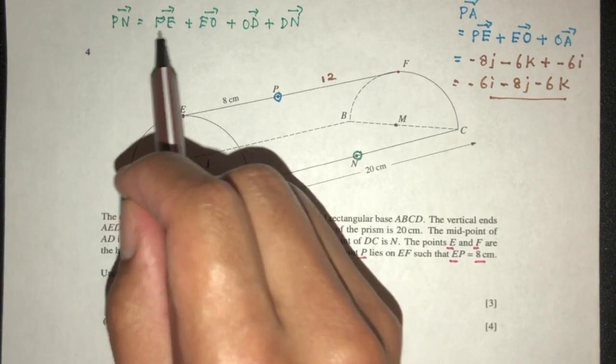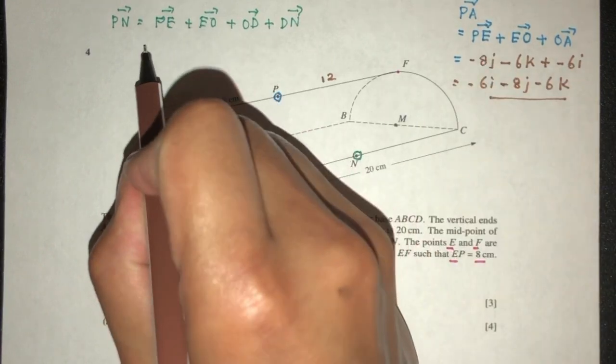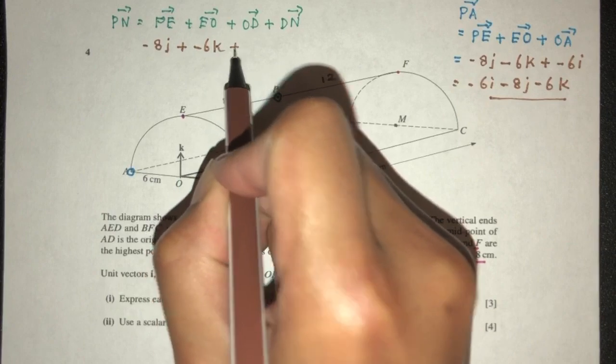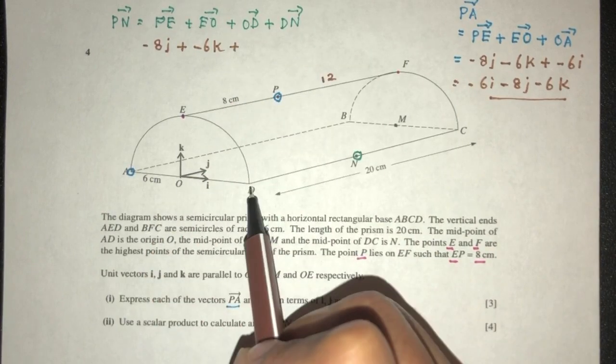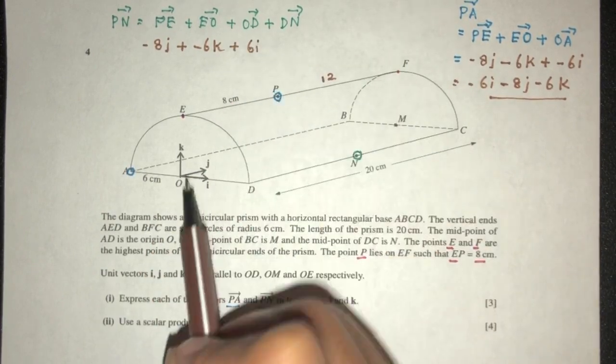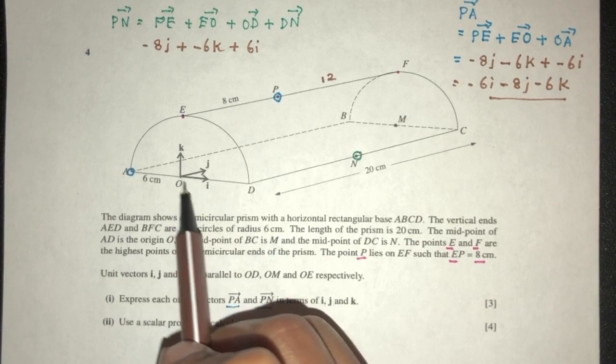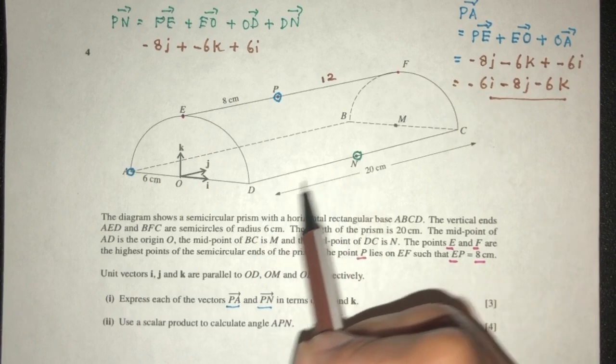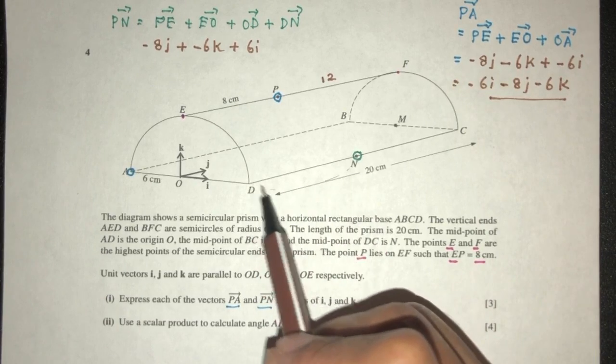So these first two values we know already. So P is minus 8j plus minus 6k. So O going to D will be 6i, obviously, because i is in this direction and the length is 6, that will be 6i. And then DN will be in this direction. This length is given to you by what?